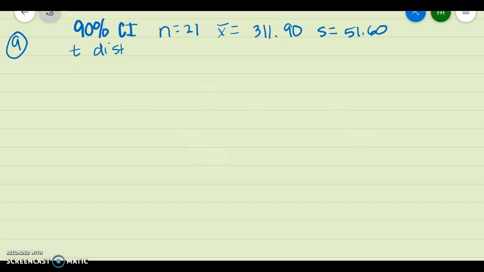So first, let's start by finding the standard error of the mean, and we're going to use s in place of the population standard deviation. We're going to use a sample, and we would get 11.26.